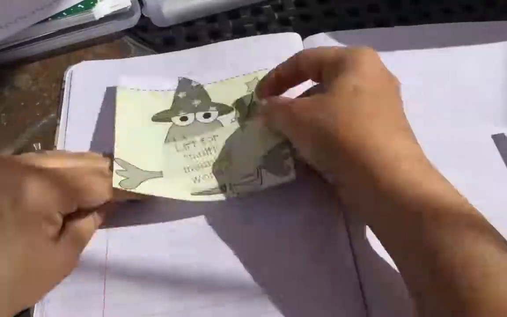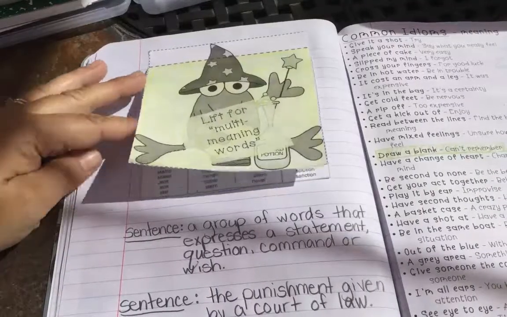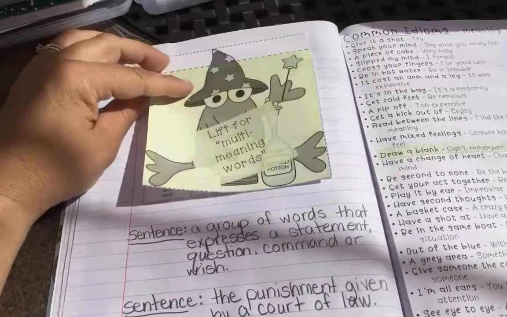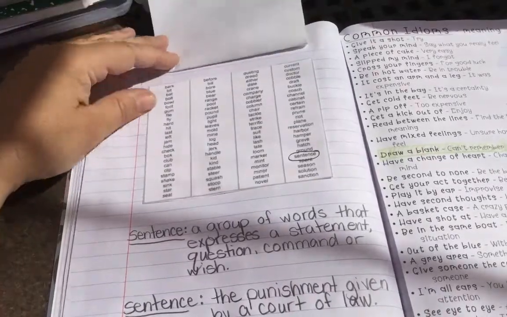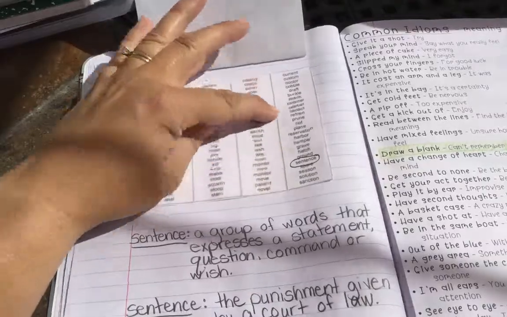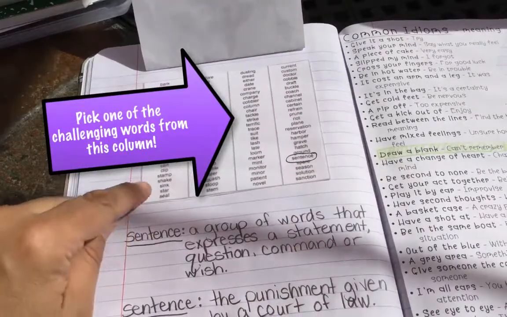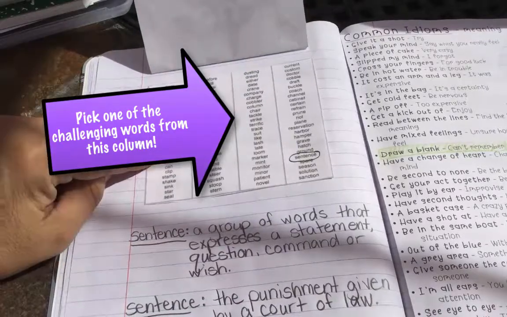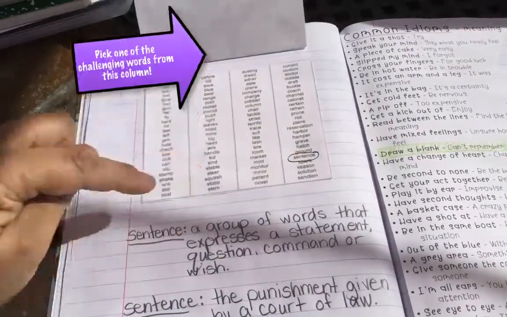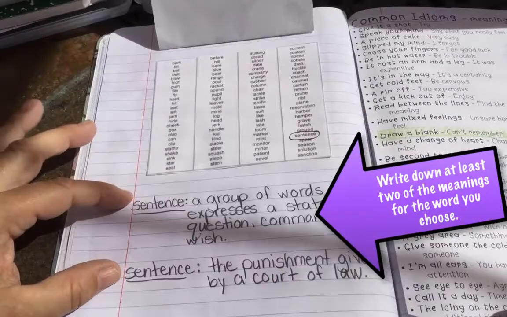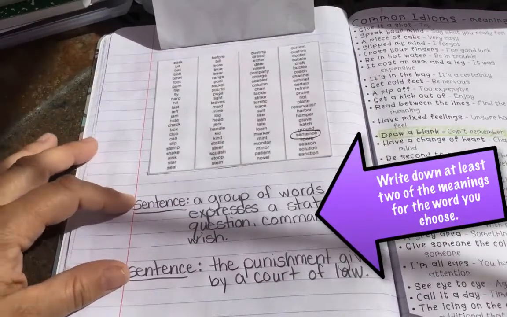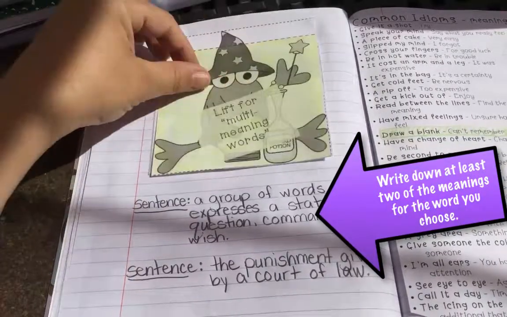For your next part, make sure you trim your pieces out exactly like this. So after you've positioned your flap here with your multi-meaning words, I want you to select one out of this far right column because these are the most challenging words. It's not as much fun if you use these easier words. Pick one of these words and look up the multiple meanings. I've done this with the word sentence as an example.